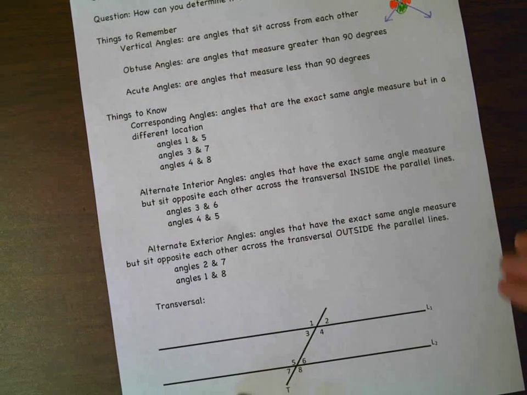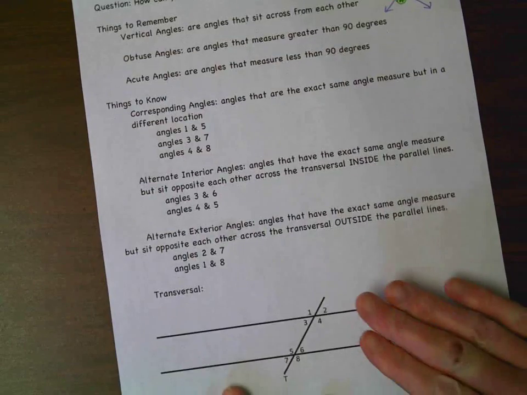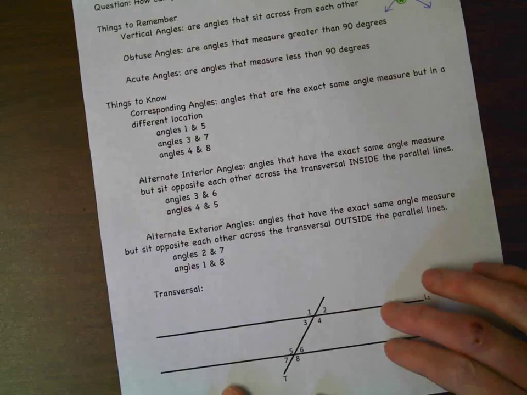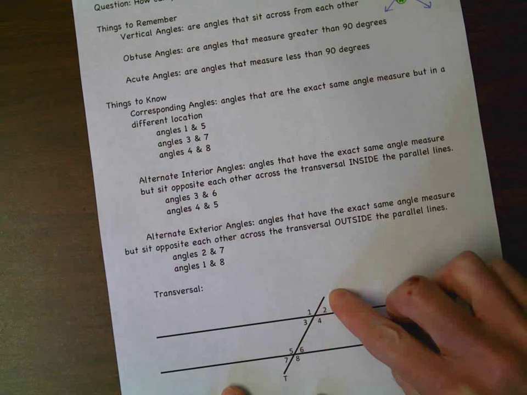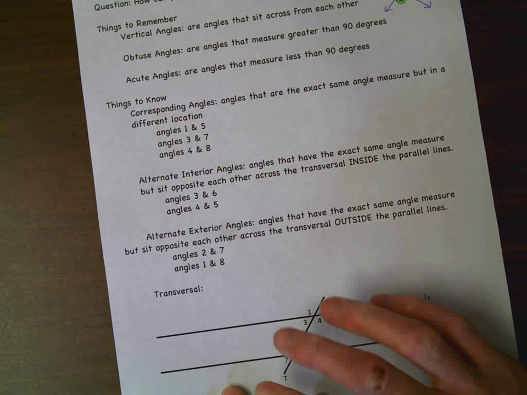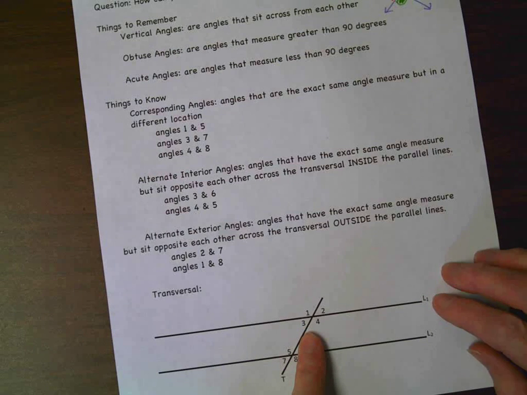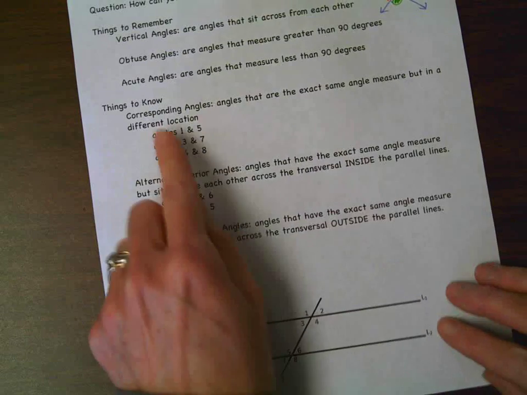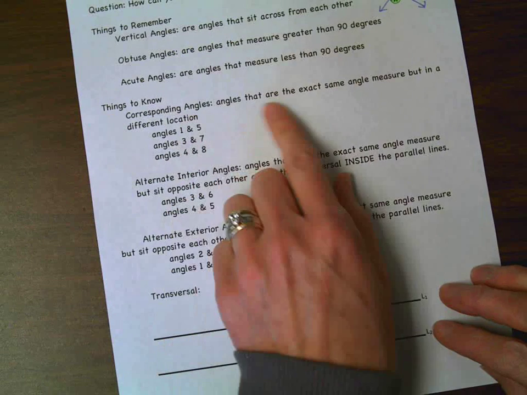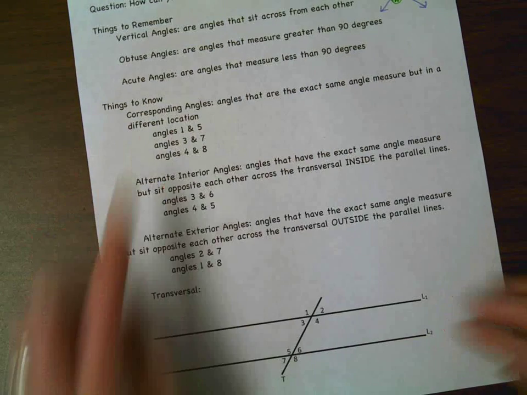The only time that you can use corresponding angles, alternate interior angles, and alternate exterior angles is when you have parallel lines, and the parallel lines have to be cut by a transversal. And so this right here is what we call a transversal. We'll get there, but there has to be a transversal line present, or you cannot have any of these angles. Corresponding angles are angles that are the exact same angle measure, but are in different locations.